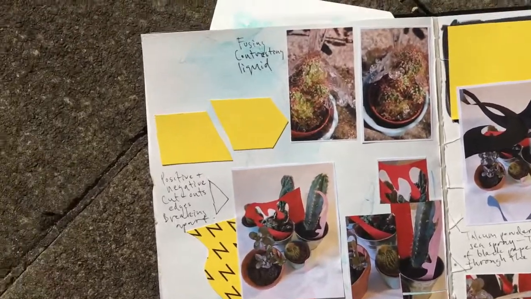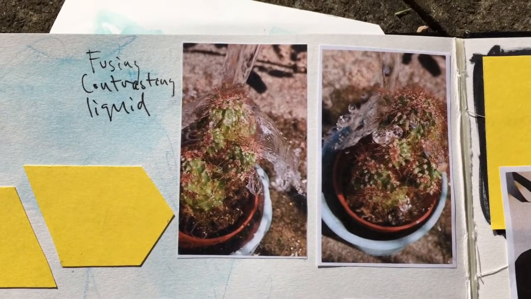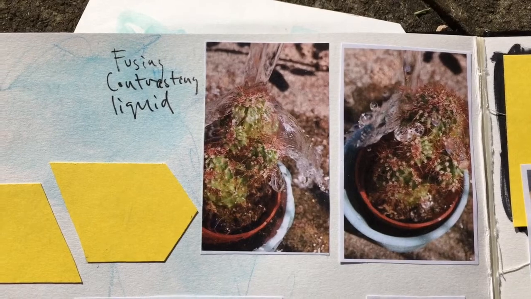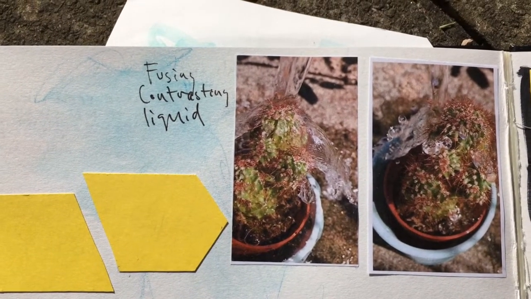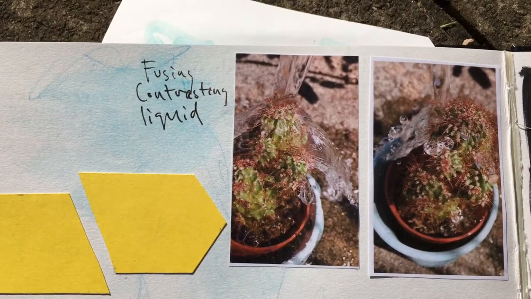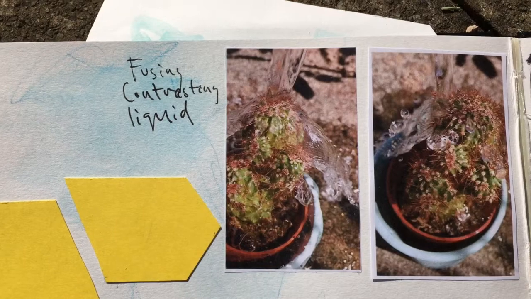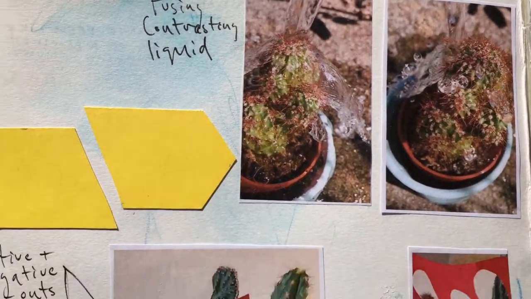So what I've done in mine here, for example, the first two photographs at the top here, I tried pouring water onto one of the little cactuses that I had at home, going back to this idea of mixing together liquid forms with the solid form of the cactus. And next to that I've written a few keywords as well, which go back to the keywords for analysis that I used earlier, so fusing, contrasting, liquid.